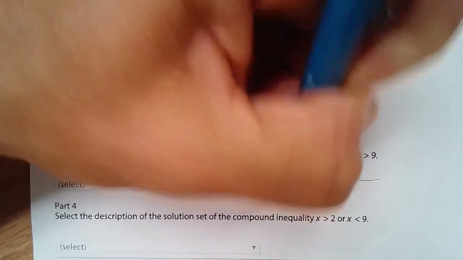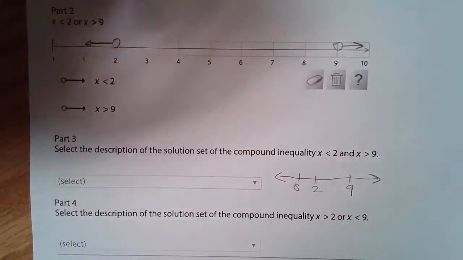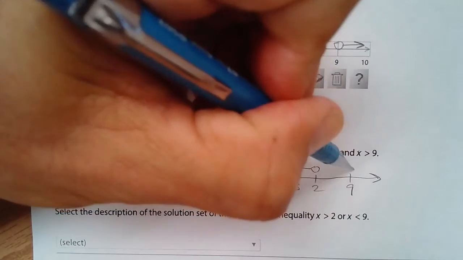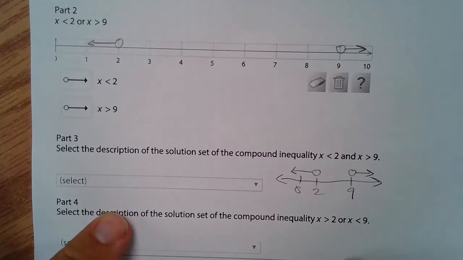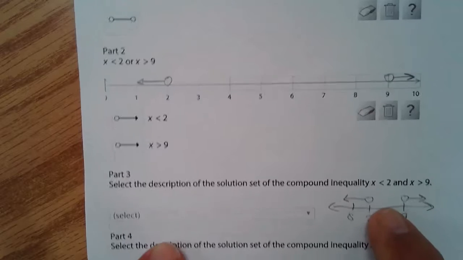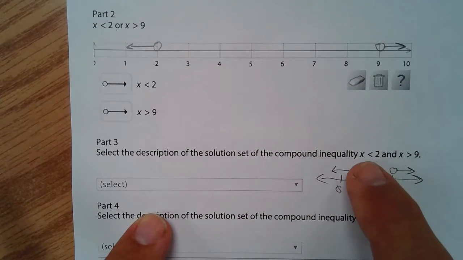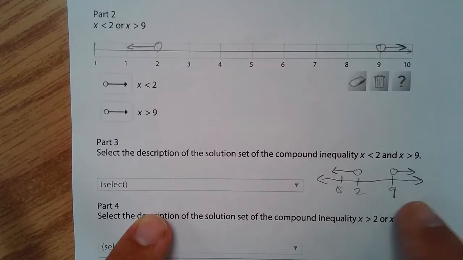Well, let's see. If I have 0 to 9, x is less than 2 is this, and x is greater than 9 is that. There's no number that's smaller than 2 and also greater than 9.